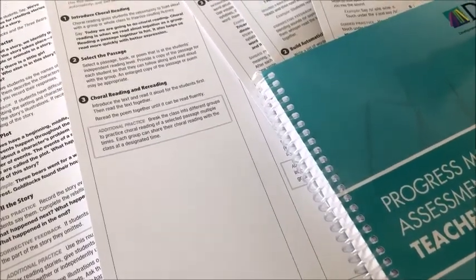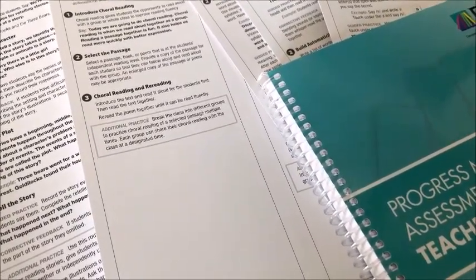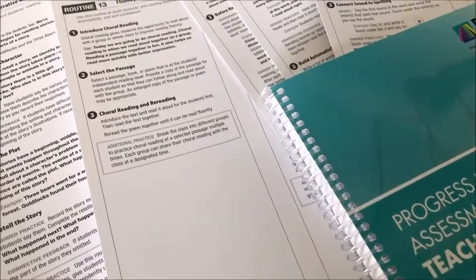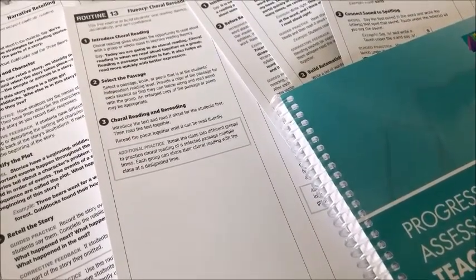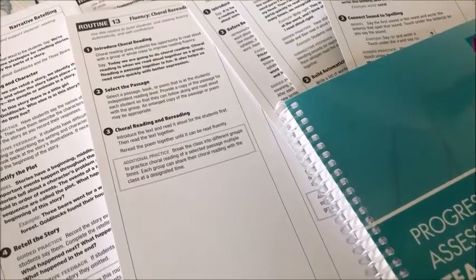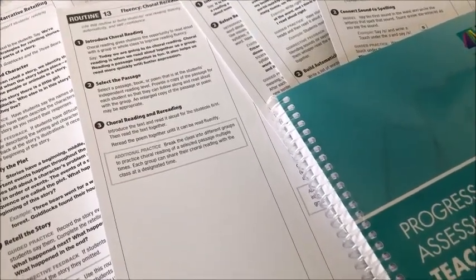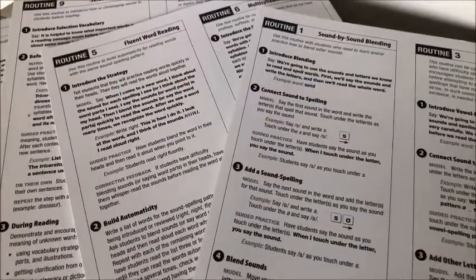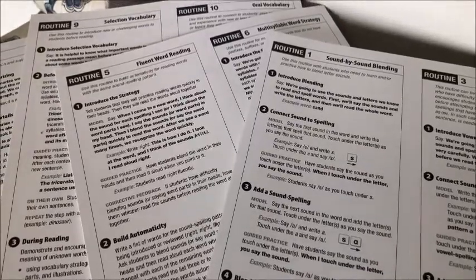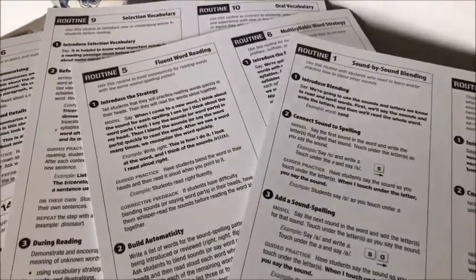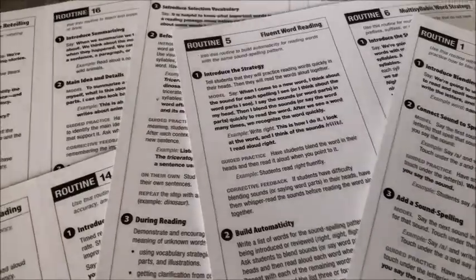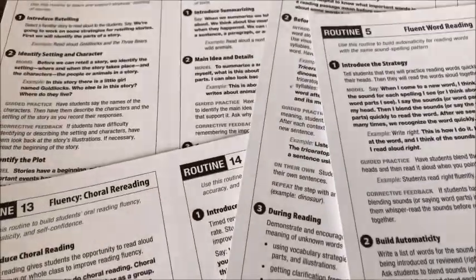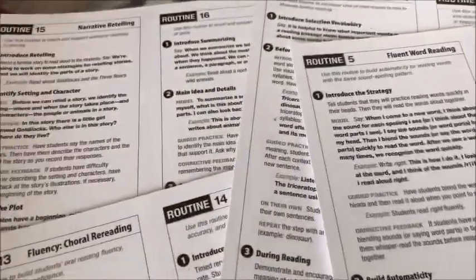DRA3 provides more resources that allow teachers to move from assessment to specific and targeted instruction to improve literacy. For example, the set of instructional routine cards provides explicit instructional strategies for teaching and practicing fluency, retelling, summarizing, vocabulary, and word reading.